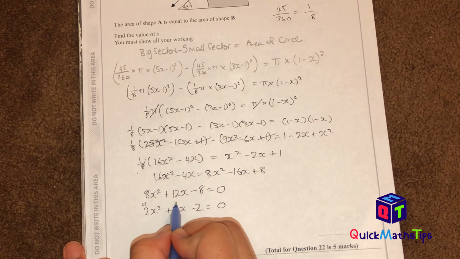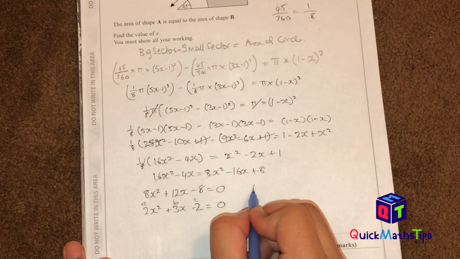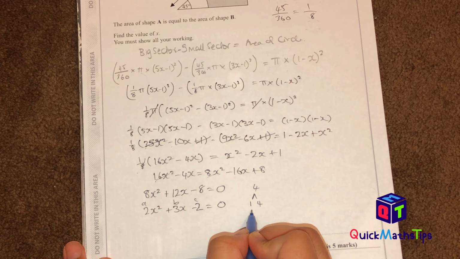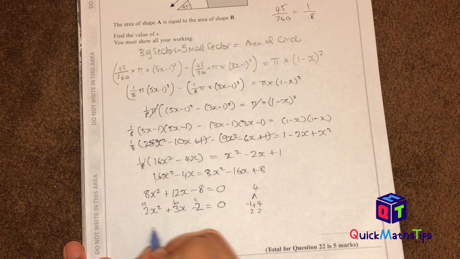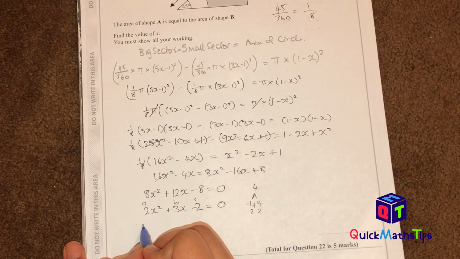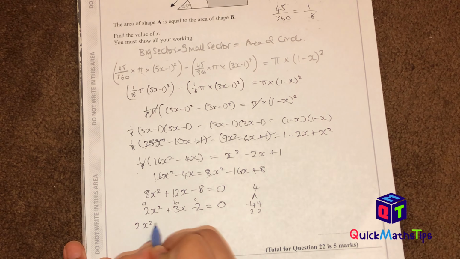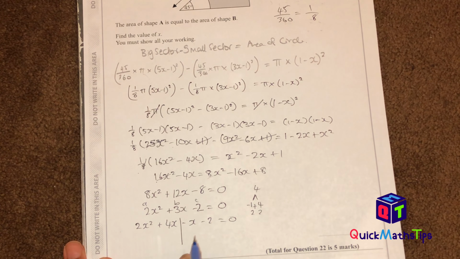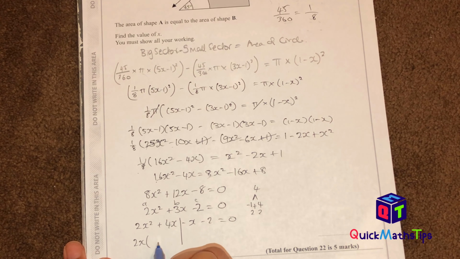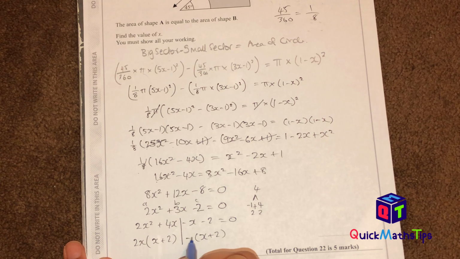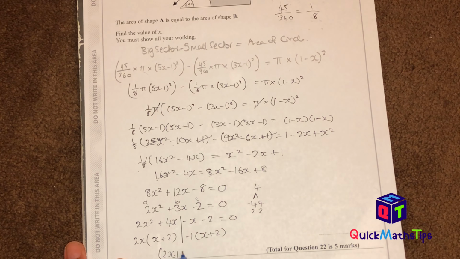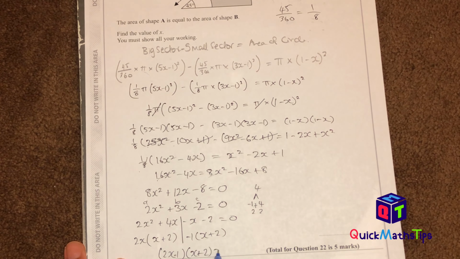I'm going to factorize this. A, B, C. 2 times 2 is 4. My factors of 4 are 1 and 4 and 2 and 2. It's a plus 1 and minus 4. Sorry, plus 4 and minus 1. So 2x squared plus 4x minus x minus 2 equals 0. Split it down the middle. Pull out 2x on this side. I've got x plus 2 here, x plus 2 on this side, and I'm going to have a minus 1 on the outside. My final two brackets are going to be 2x minus 1 and x plus 2 equals 0.